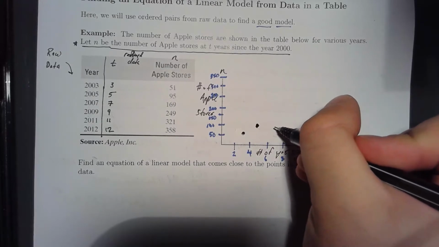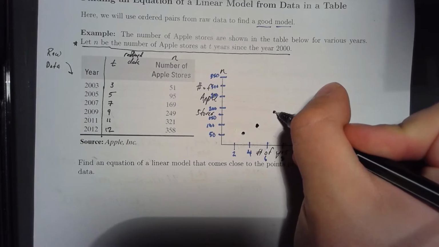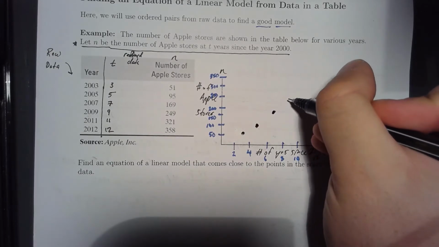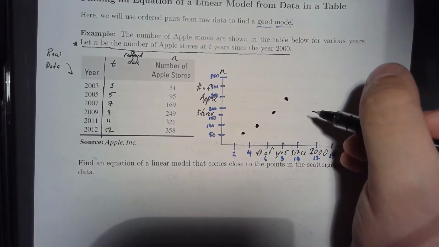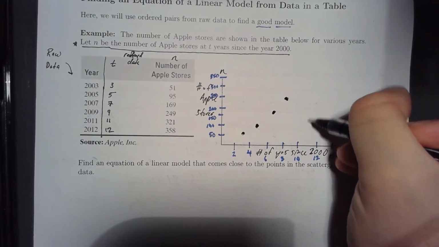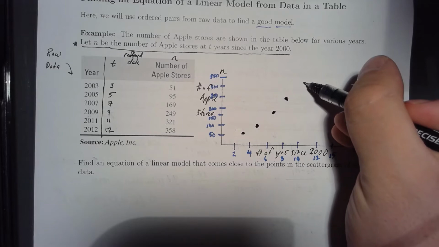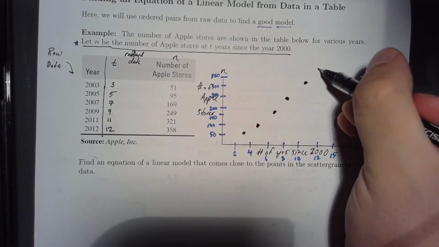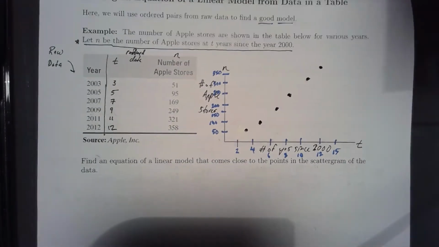7, 169. So somewhere right in there. 9, 249, so that's going to be right around there somewhere. Let's see, 11, 321, and then 12, 358. All right, so that's my scatter plot.